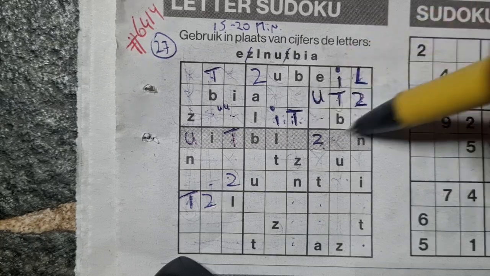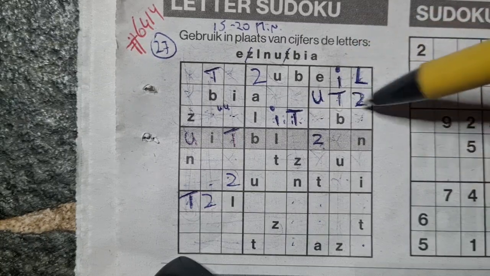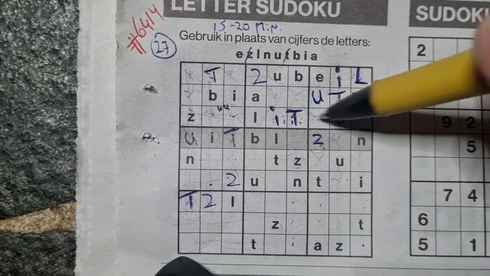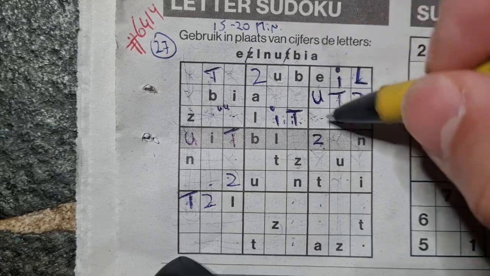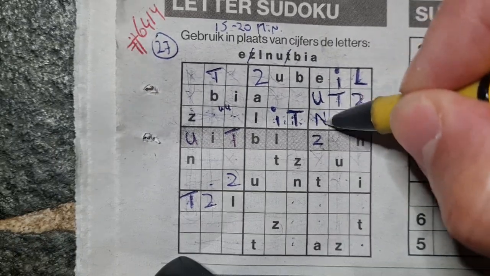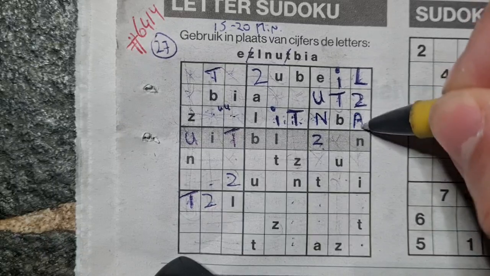2 missing letters in this big square. Those missing letters are the N and the A. N and A. We have an N in the last column, no N there. N should be there and A goes there.